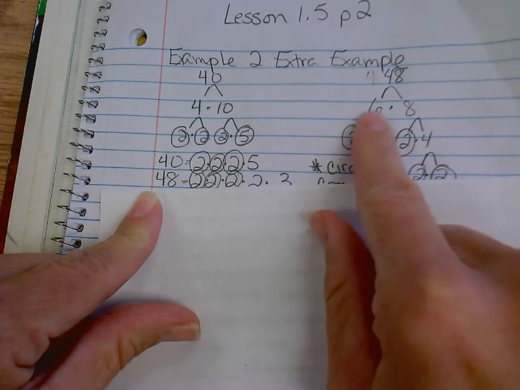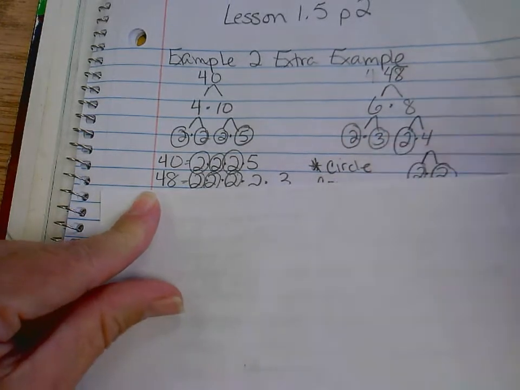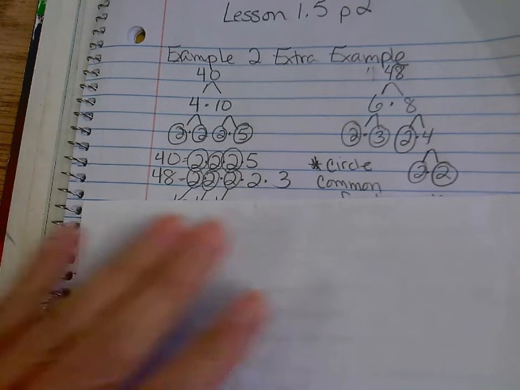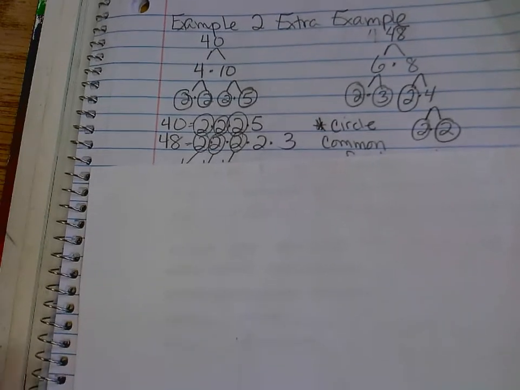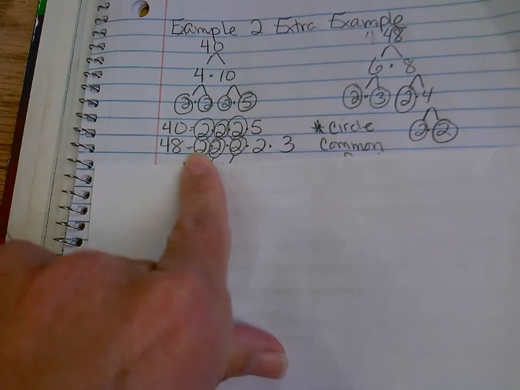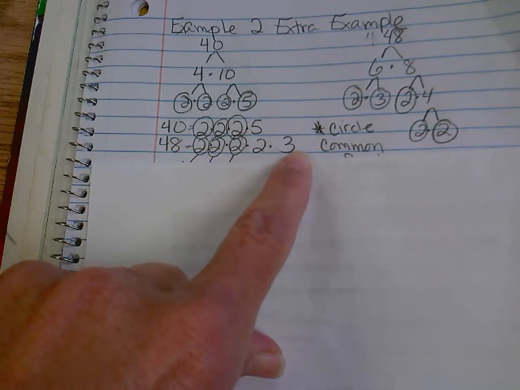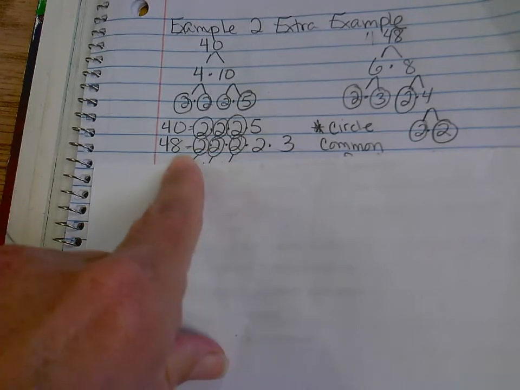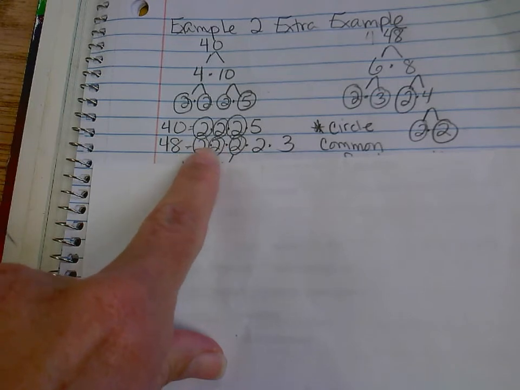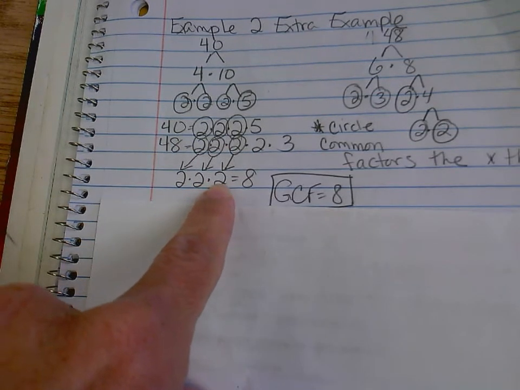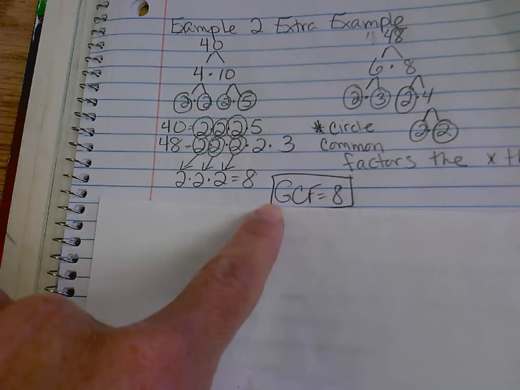And then 48 breaks down to 6 times 8. And then those all are composite numbers, so you've got to break those down even further, and you end up with 48's prime factorization being 2 times 2 times 2 times 2 times 3. We have 3 2's in common, 1, 2, 3. So I take 2 times 2 times 2, and your greatest common factor is 8.